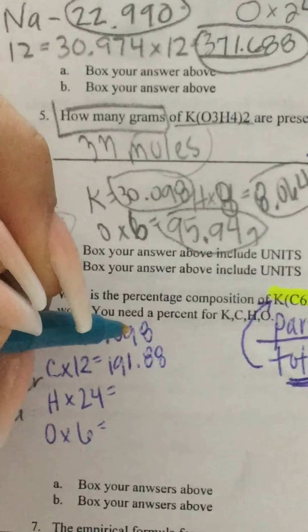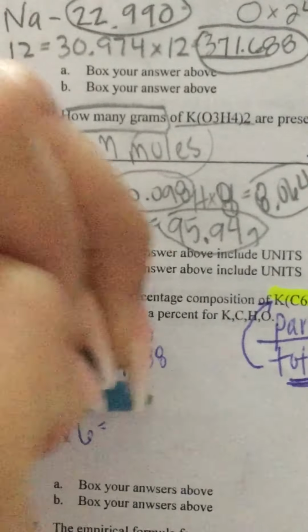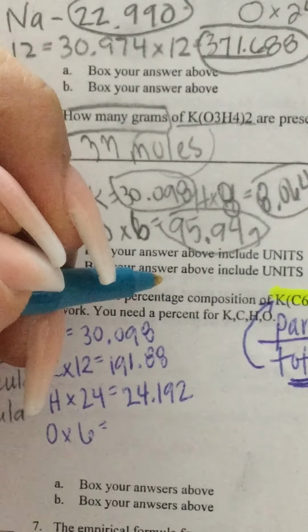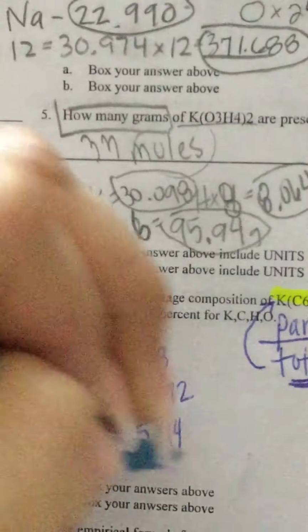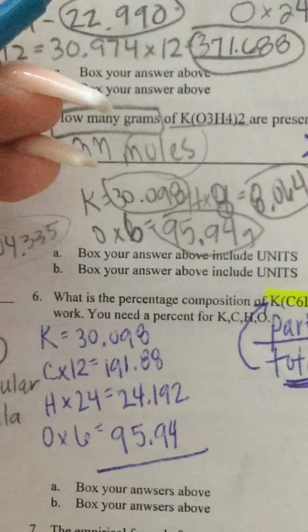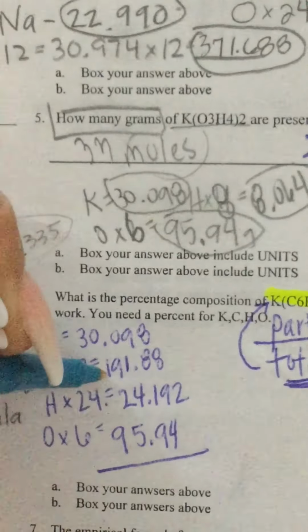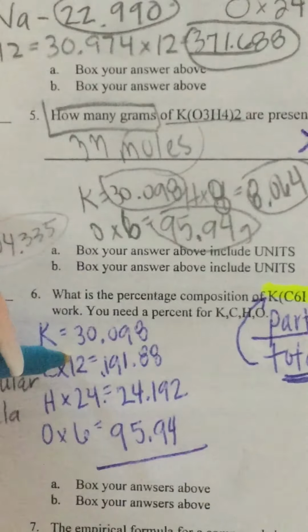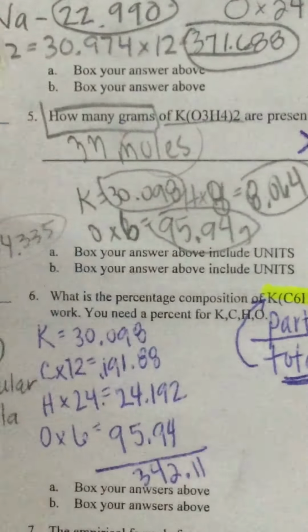Hydrogen is 1.008 times 24. Oxygen's 15.99 times 6. To get a total, I add them all together. The total mass, so my denominator, is 342.11.